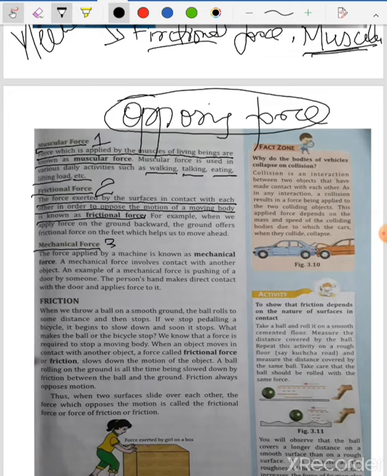Now underline the examples. Example: when we apply a force on the ground backward, the ground offers frictional force on the feet, which helps us to move ahead. So this is another example. So frictional force is acting on two bodies which are actually in contact with each other. So that's why we place frictional force under contact force.